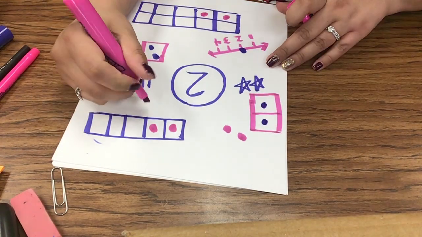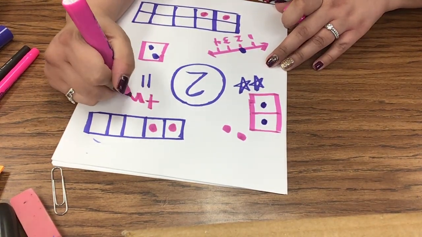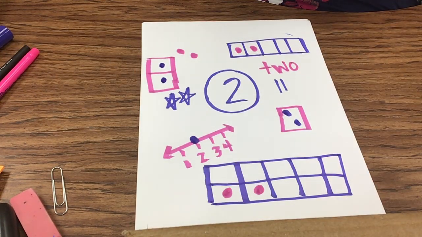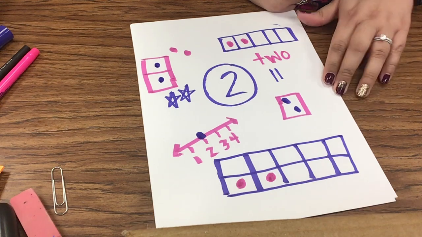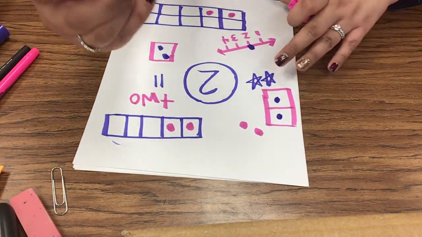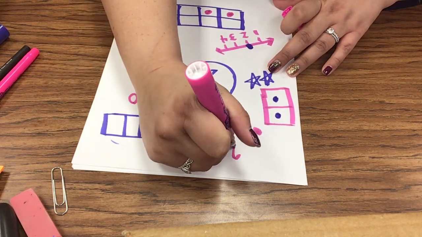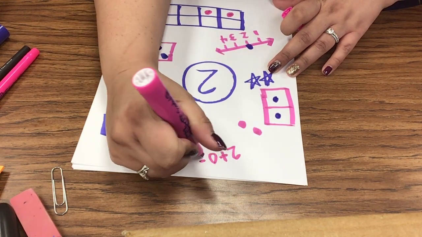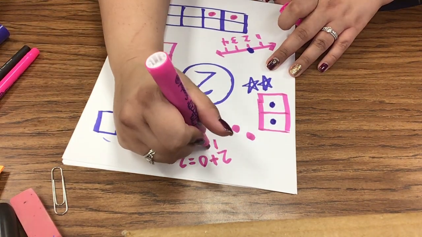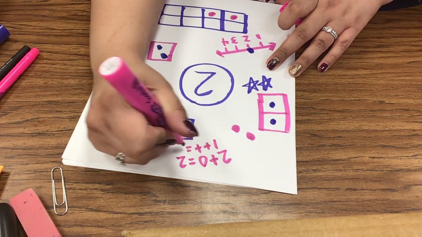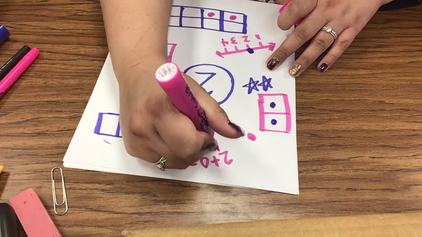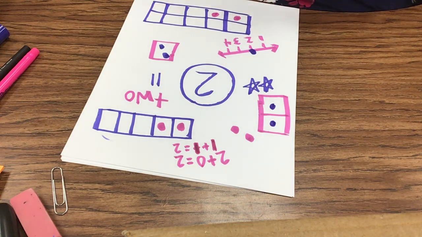It's hard for me to write upside down. 2. What else? We can do some equations. So we can say 2 plus 0 equals 2. Or we could say 1 plus 1 equals 2. Whoops, I did 2 plus signs. Whoopsie.